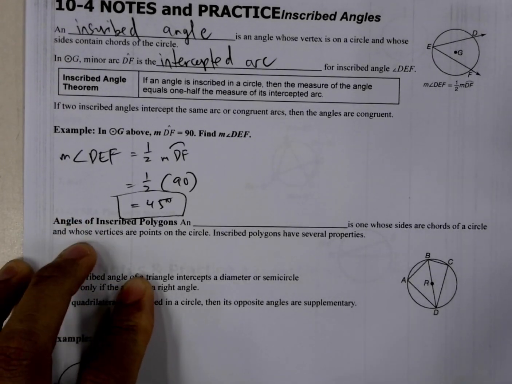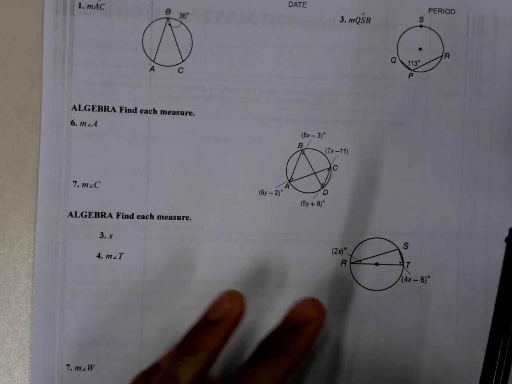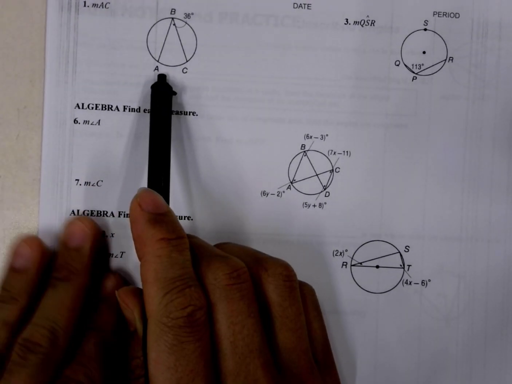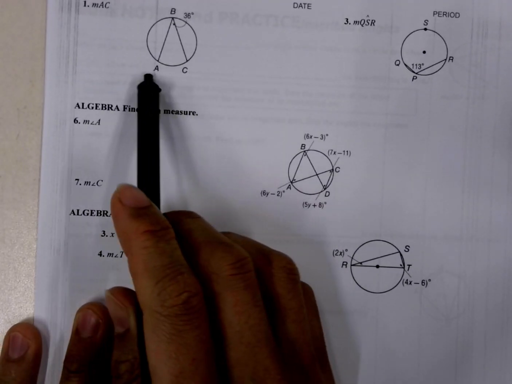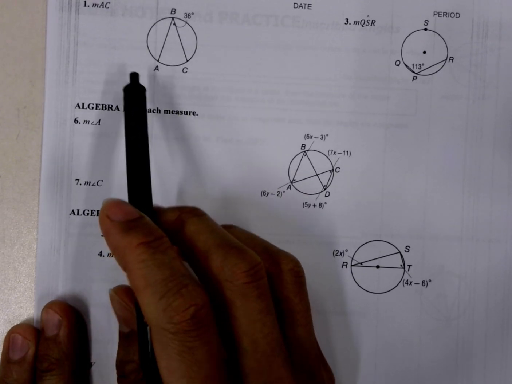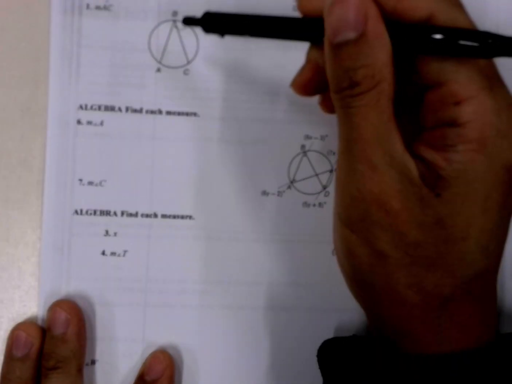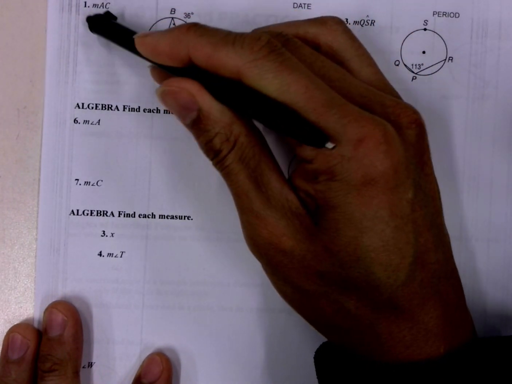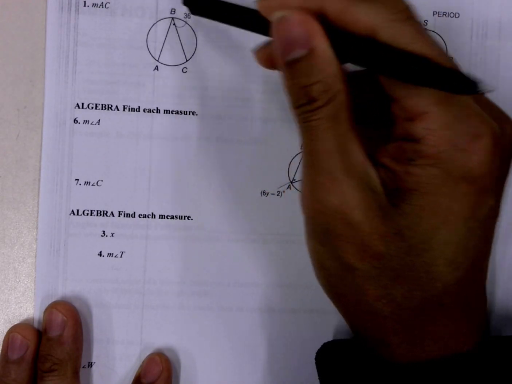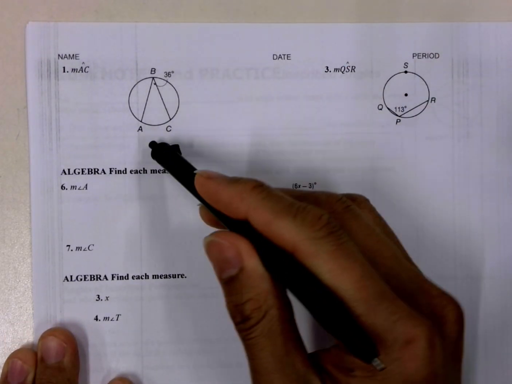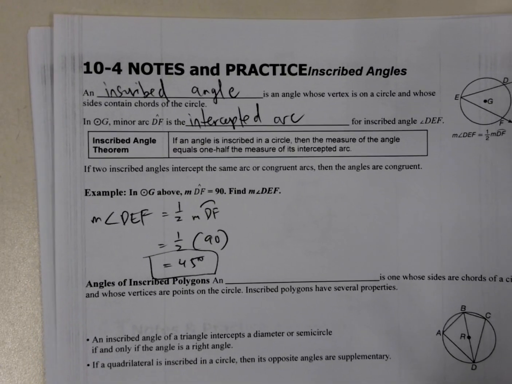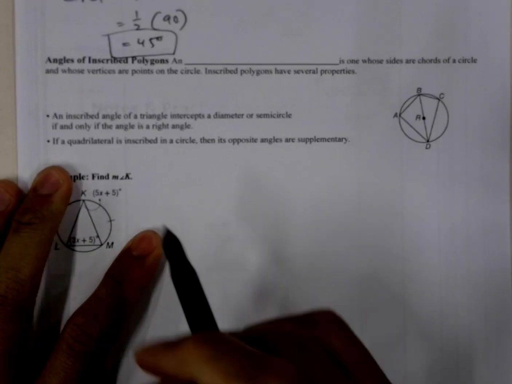And if you take that theorem and flip it over, we can solve some of these problems using that theorem, like this one here, right? So we're supposed to find the measure of the arc, and we have the equation. The equation is that the measure of angle ABC is equal to 1/2 the measure of arc AC. So we can create our equation and solve for the measure of arc AC.